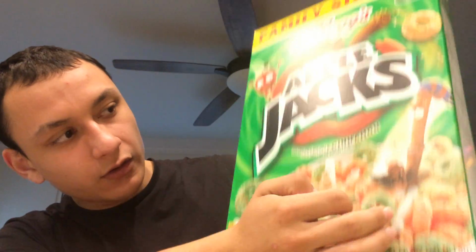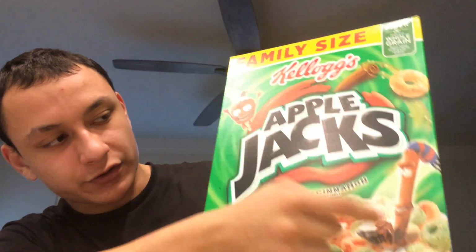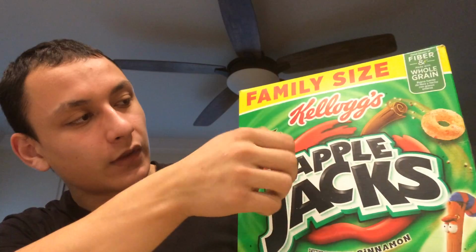Space is the dimensions of height, depth, and width within which all things exist and move. By using space in this Apple Jacks box, once again, it is often filled with positive space by using their food, their characters, and their logo.